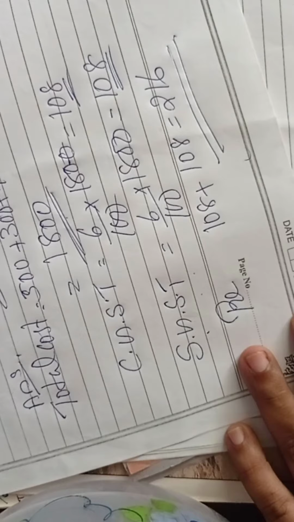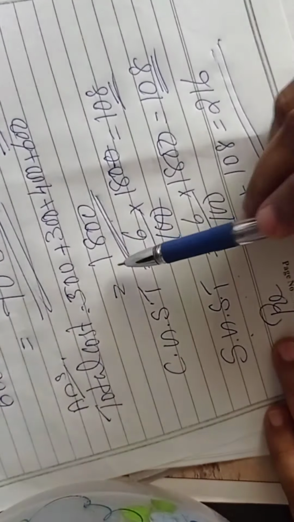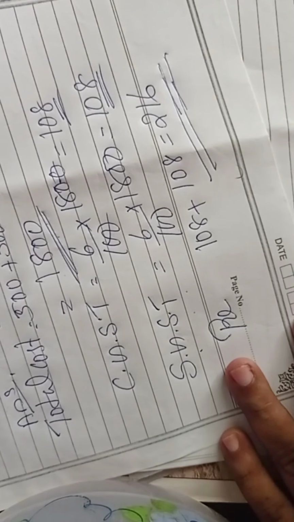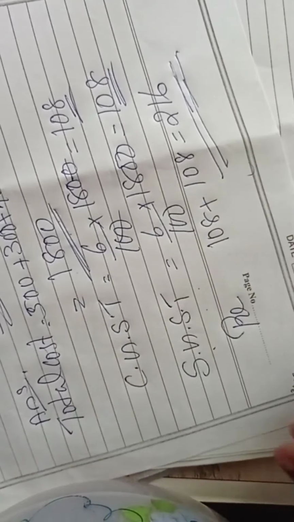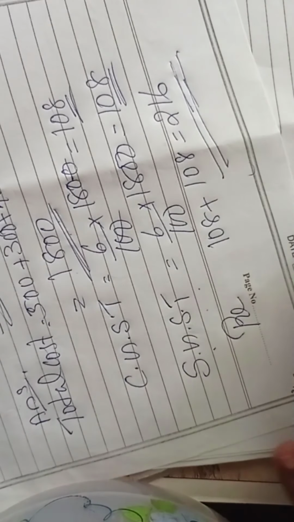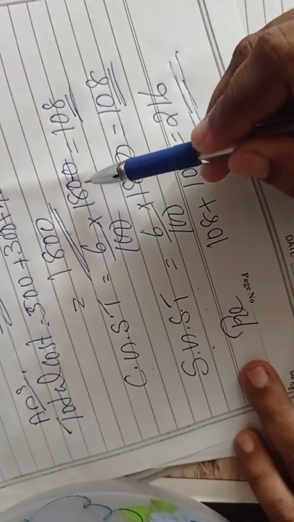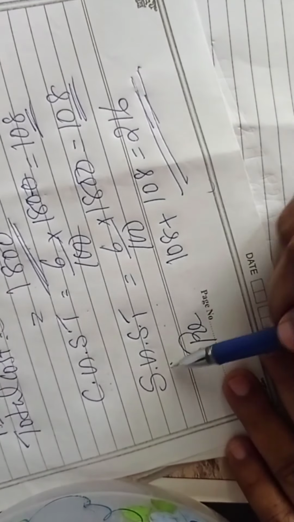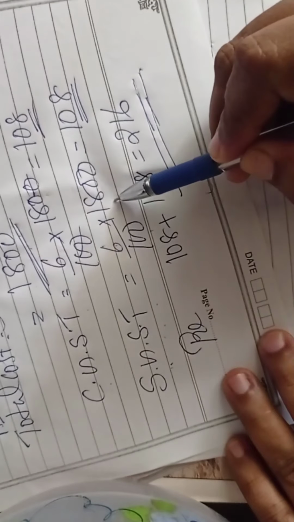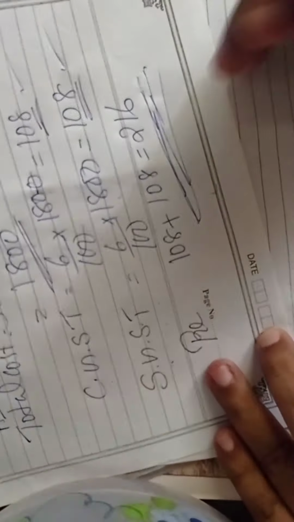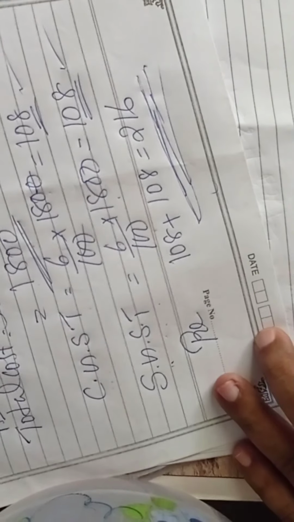Understand? Sometimes you may ask why we didn't put 12% of 1800, then we will get 216. But in this case the tax is divided. That is why we write the first step CGST 6 by 100 of 1800, SGST 6 by 100 of 1800. Now we add them. This is the procedure. That is why.